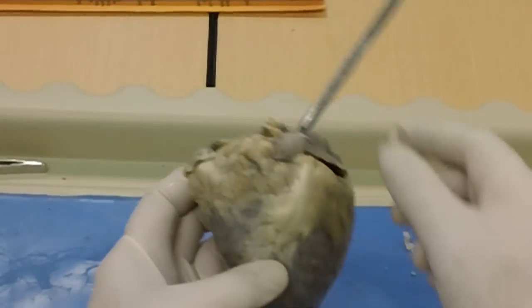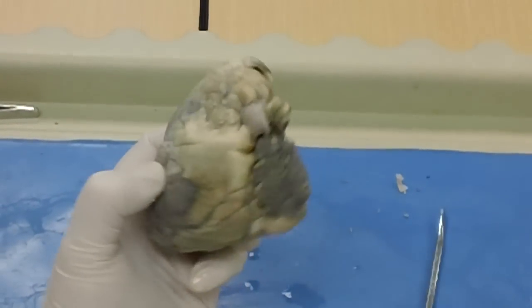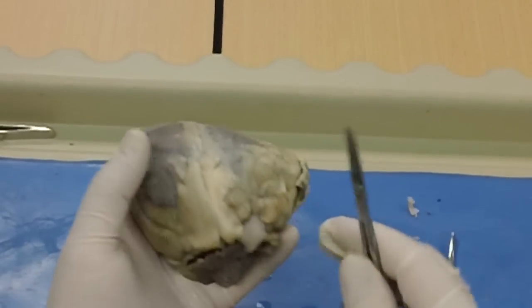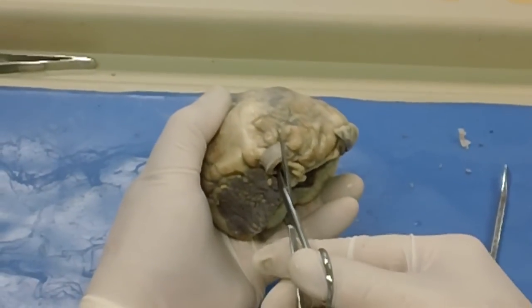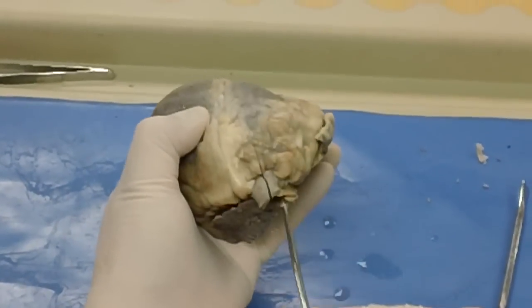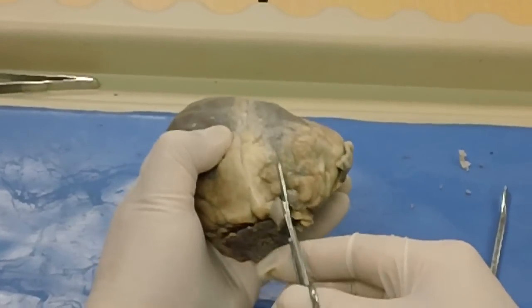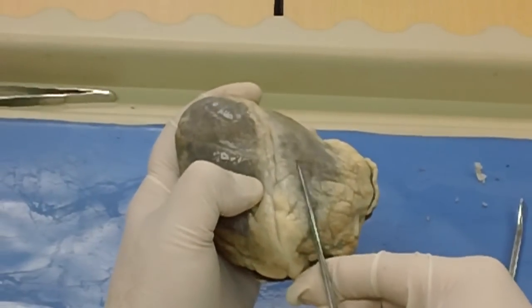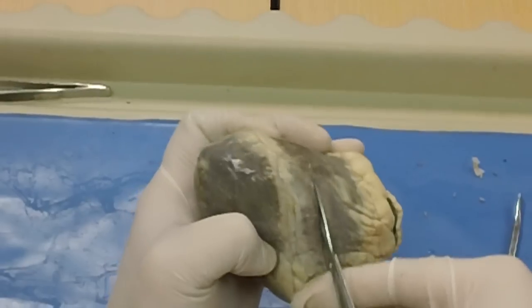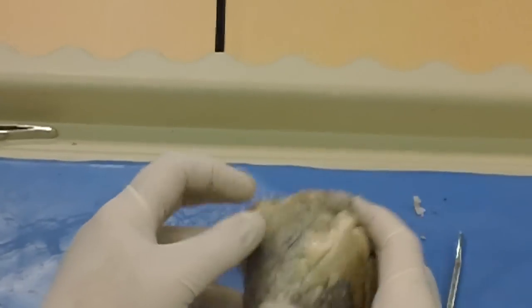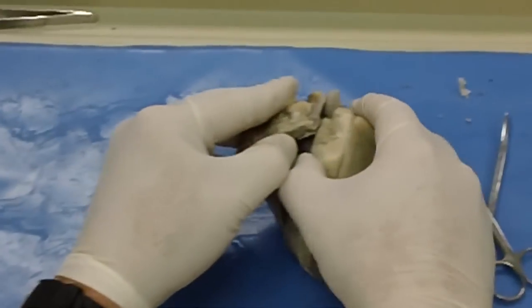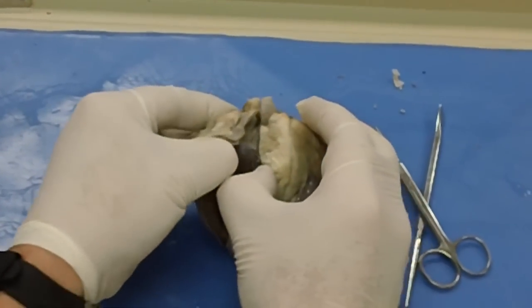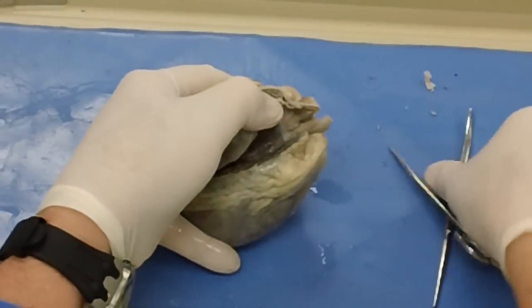If that's the pulmonary artery, and I make an incision down this opening and cut like this, I should be able to open that up and see the pulmonary artery and the pulmonary valve.